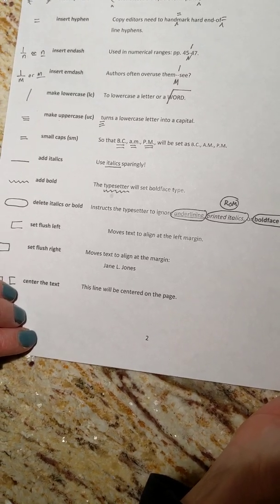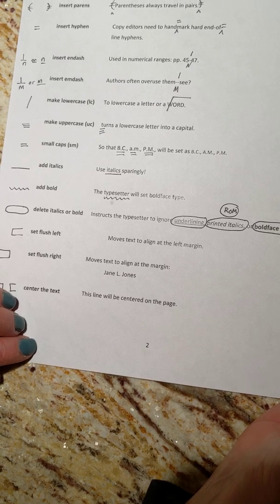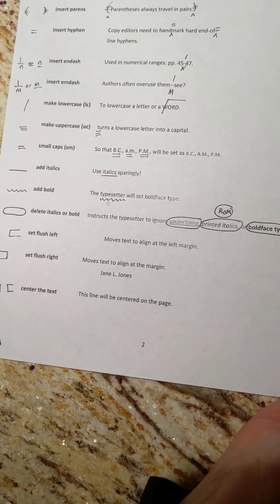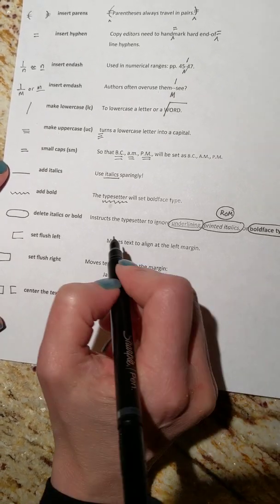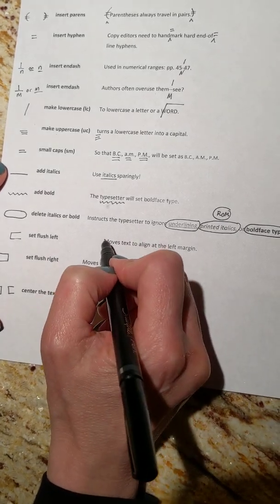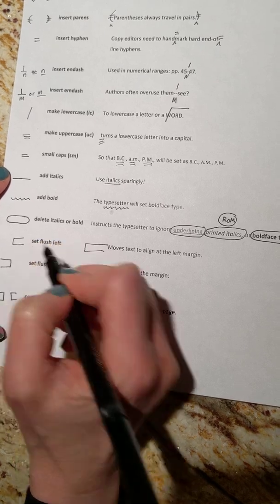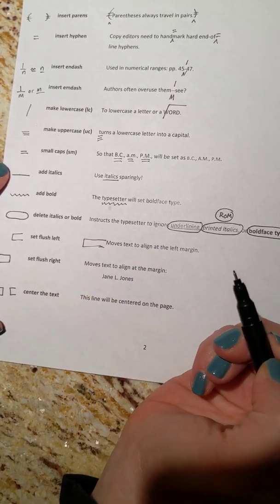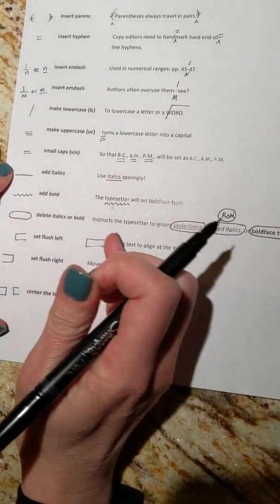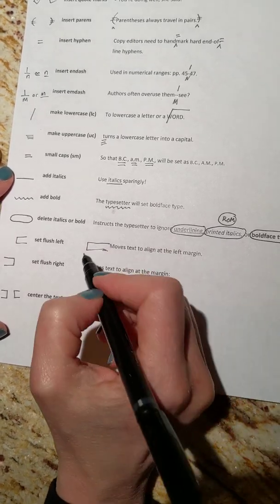To set something flush left, so often people are inserting tabs where they don't need to be, and you want to get rid of that on paper, you just do this to make sure that the text gets moved over to the left.